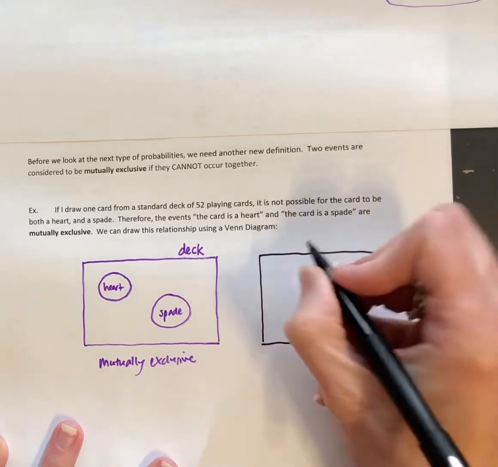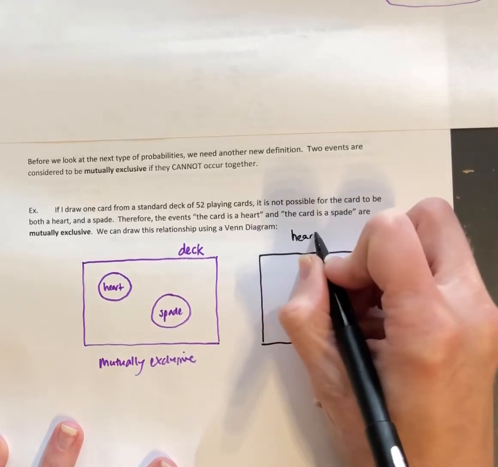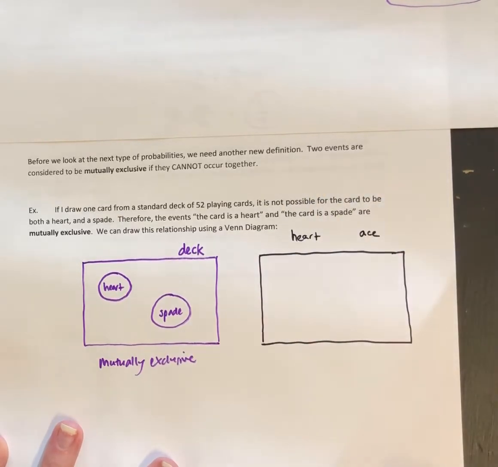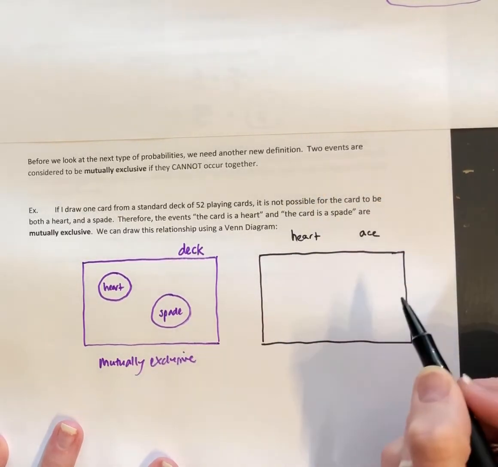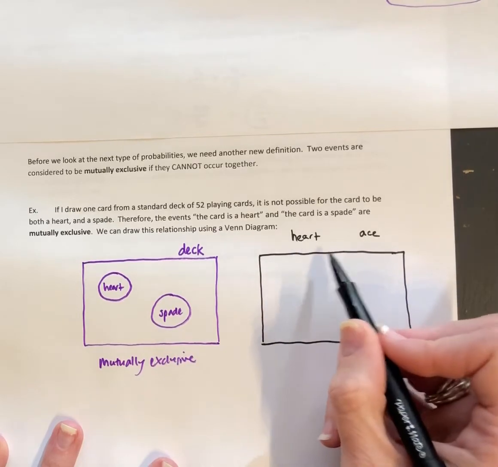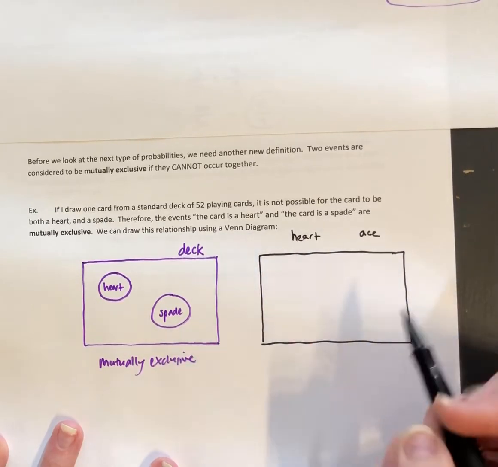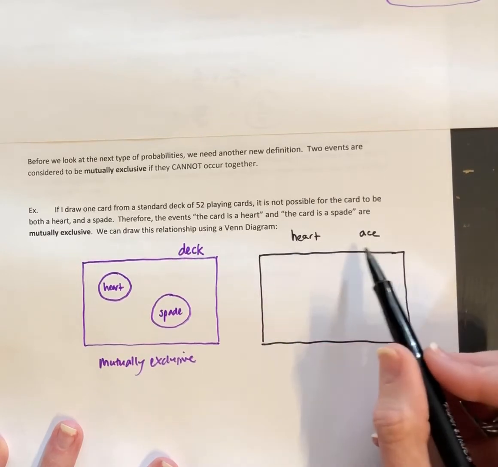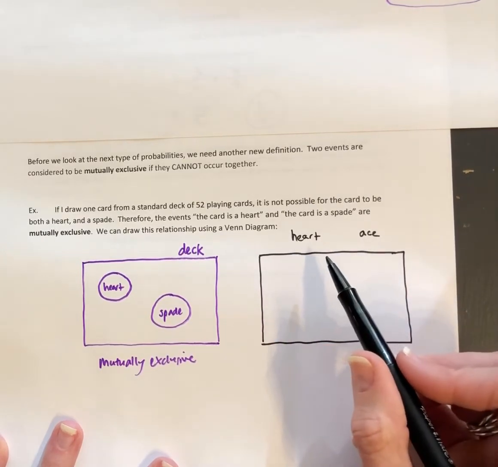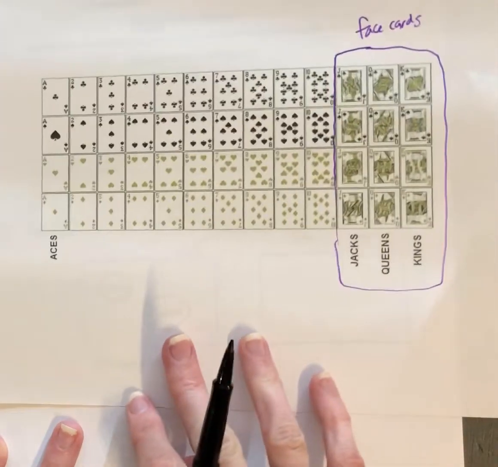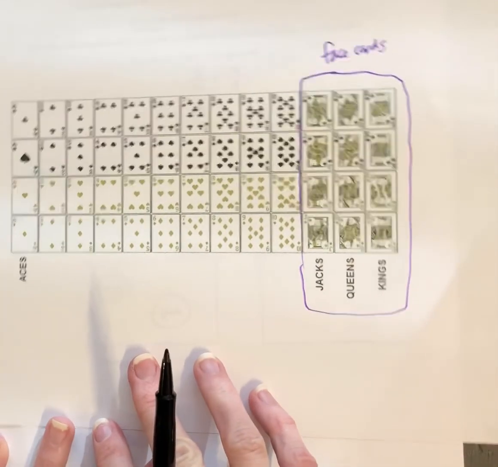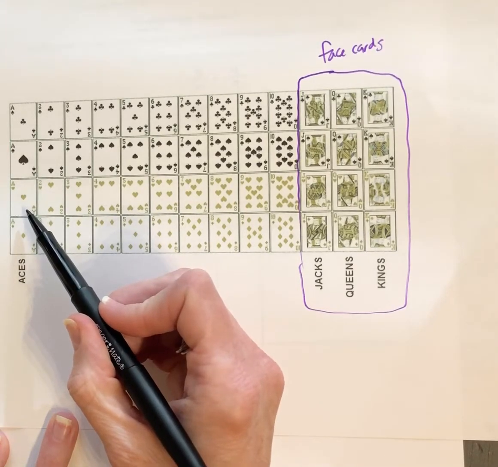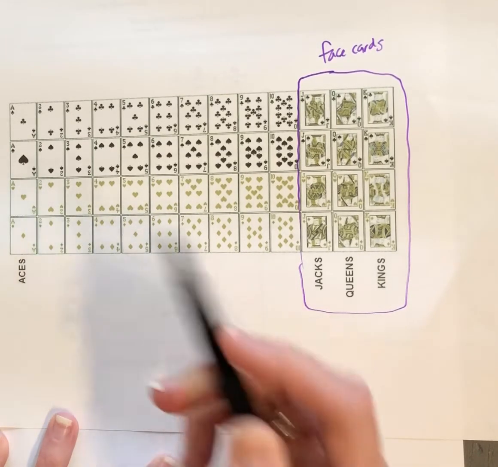If we think about that, what we're asking is: is it possible to have one card be both a heart and an ace, for these events to occur together? And the answer is yes. If we look at our deck of cards, we have a card that's both an ace and a heart, and that's the ace of hearts.